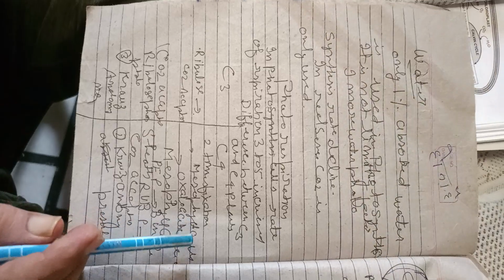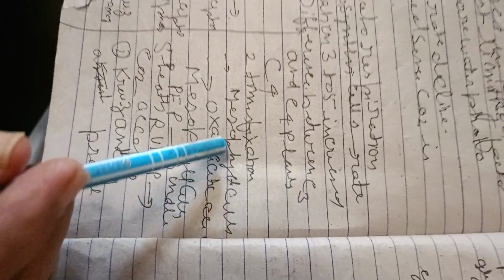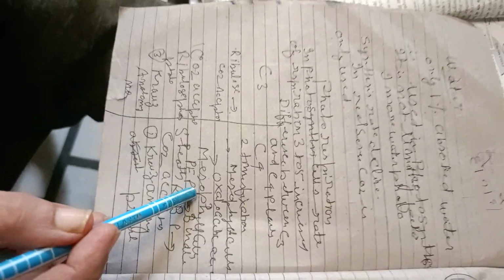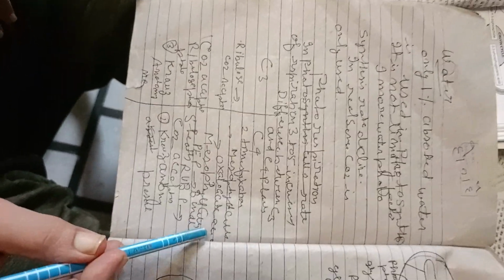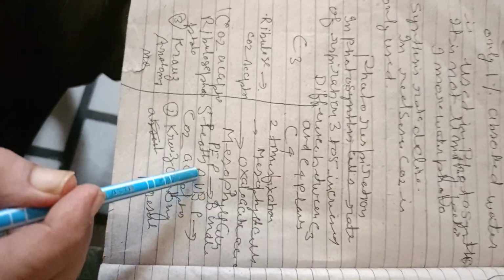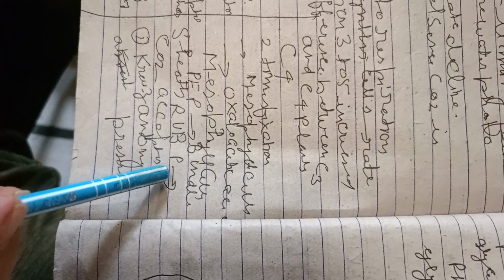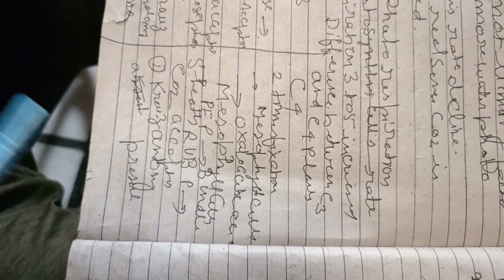But in C4 plants, there is no ribulose diphosphate. First of all, fixation takes place in the mesophyll cells. In the mesophyll cells, oxaloacetic acid is formed, and the mesophyll cells form phosphoenol pyruvate. In C4 plants, Kranz anatomy is present.